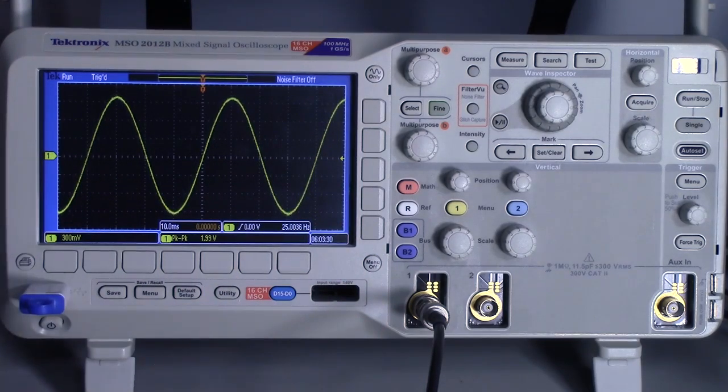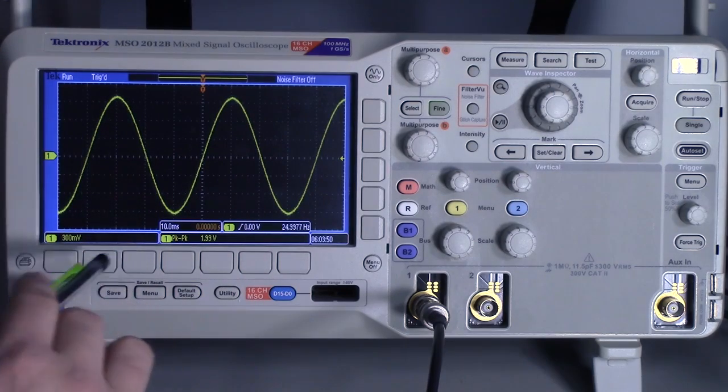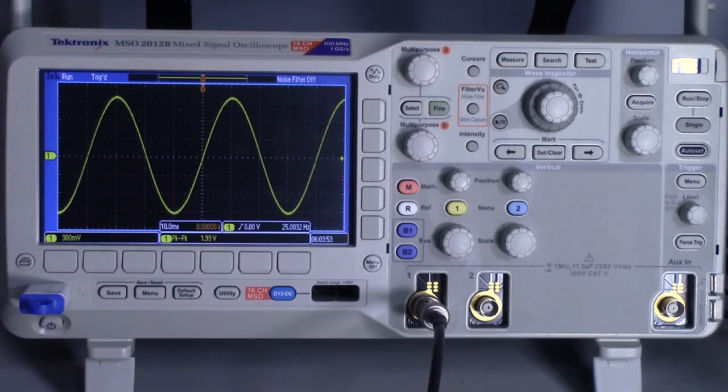Now this video is going to be primarily just an overview. We're going to look at the very basics of operating it, but future videos are going to get more in depth on various aspects of it. So like I said, fundamentally, the oscilloscope measures voltage in the vertical scale against time, which is the horizontal scale.